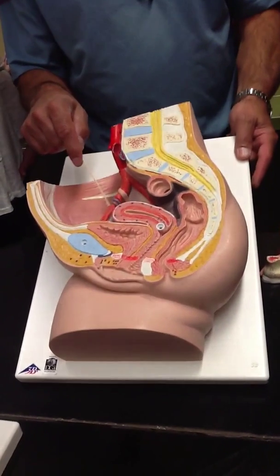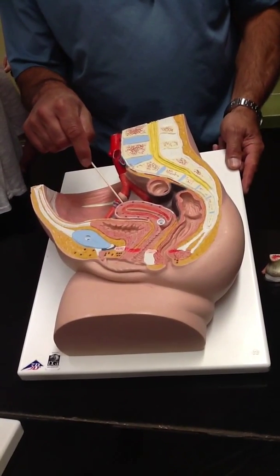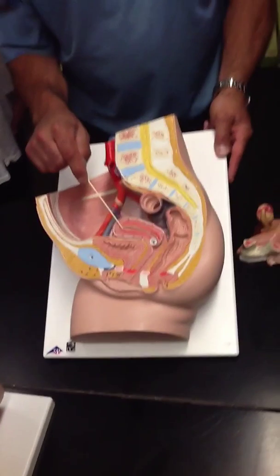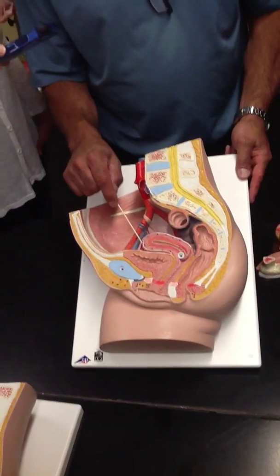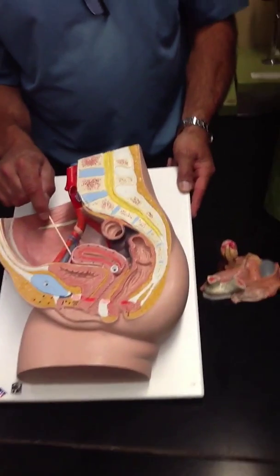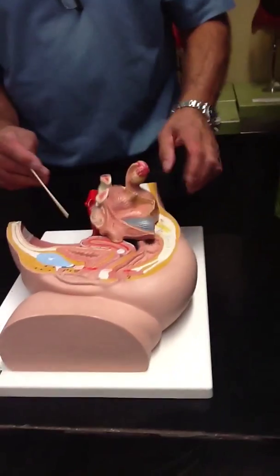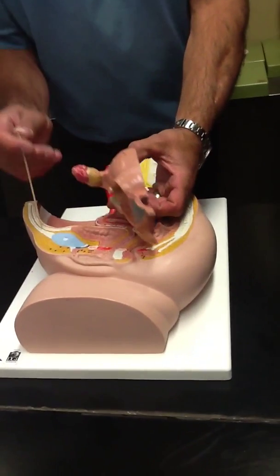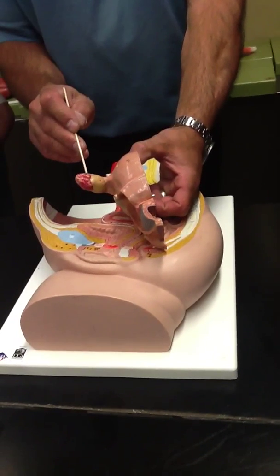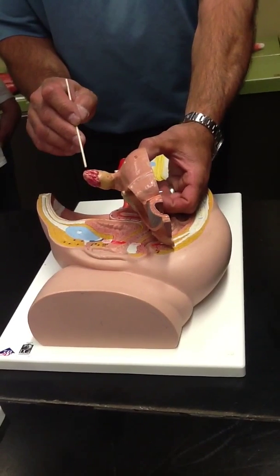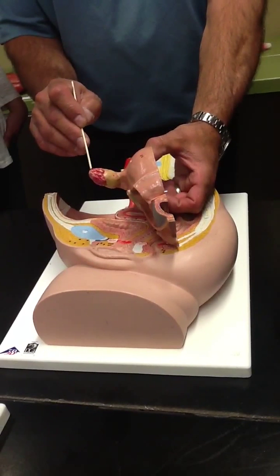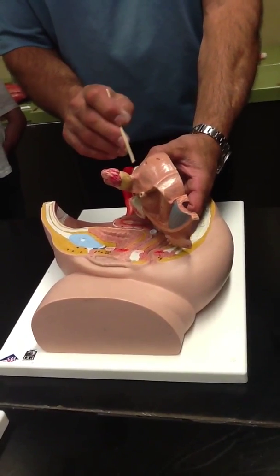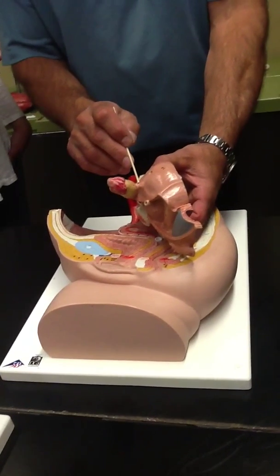You can also see deep down in here the fallopian tube, and the isthmus where the fallopian tube connects to the body of the uterus. You can also see the ovarian ligament over here. On the opposite ovary, you can see the same structures. This is the fimbriae, this is the infundibulum, and this is the isthmus where the fallopian tube connects to the body of the uterus. Here you can also see the ovarian ligament.